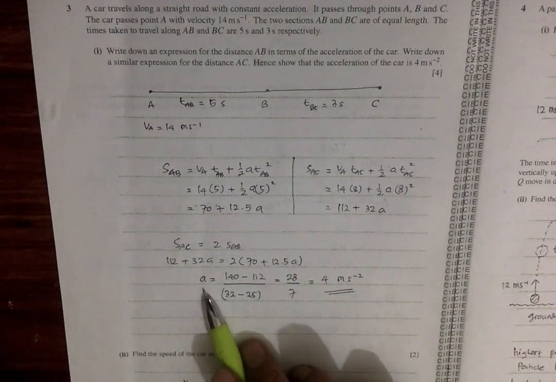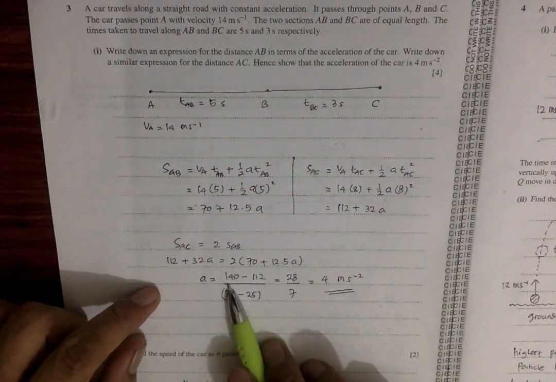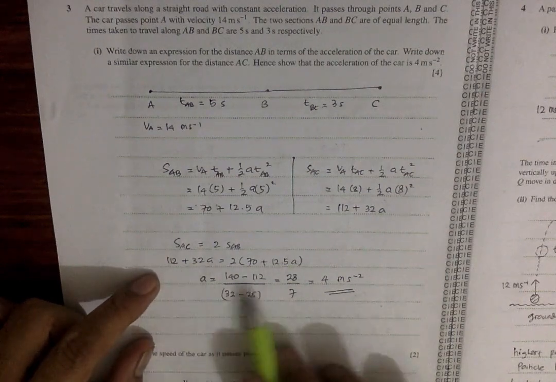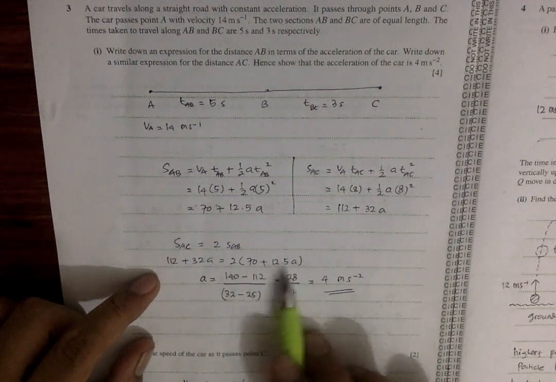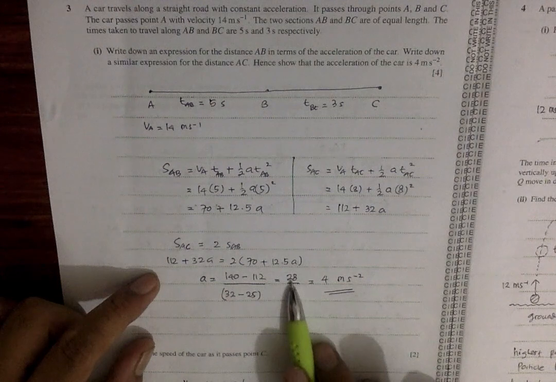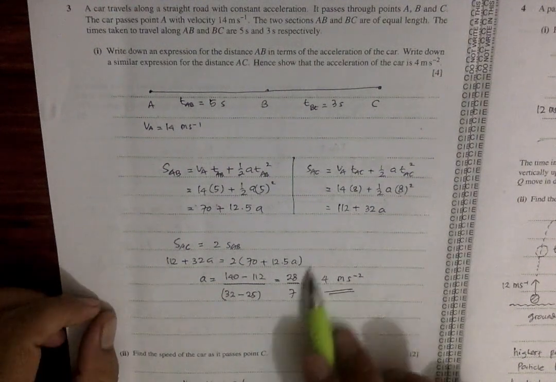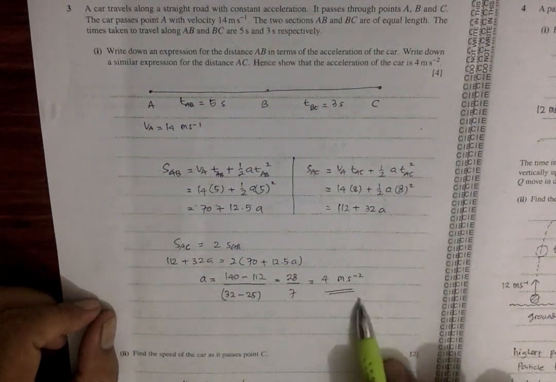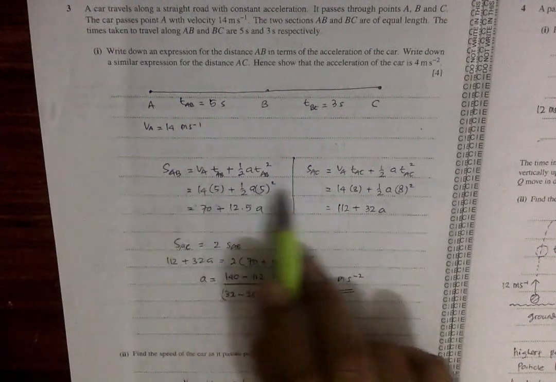So we get a equals 2 times 70, 140, minus 112 which comes from here, over 32 minus 25. 25 comes from 12.5 times 2, and then we get 28 over 7. This equals 4 meters second minus 2. This is the acceleration that comes from the relation between SAB and SAC.